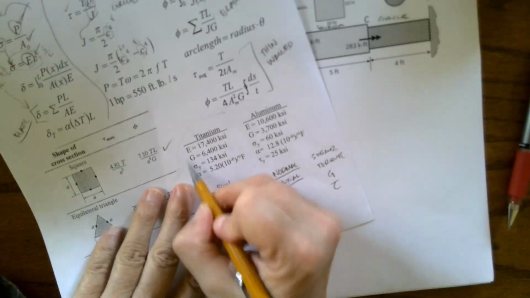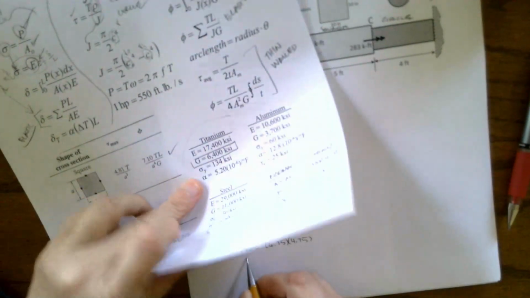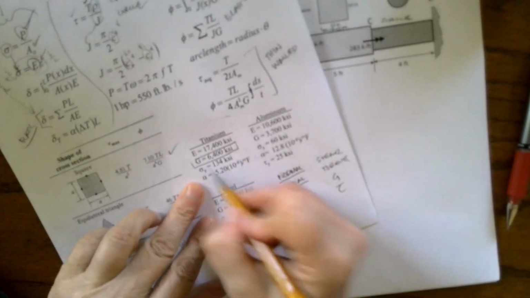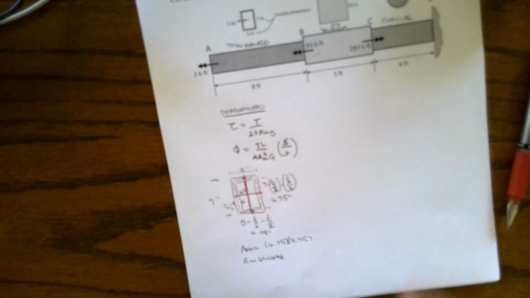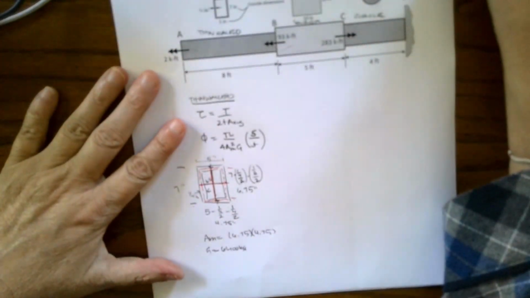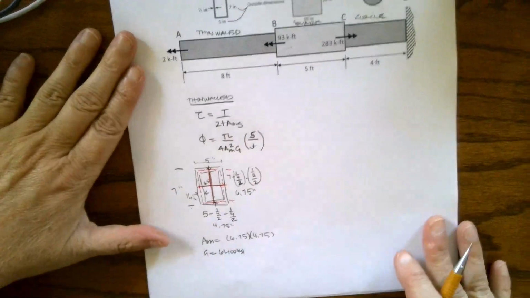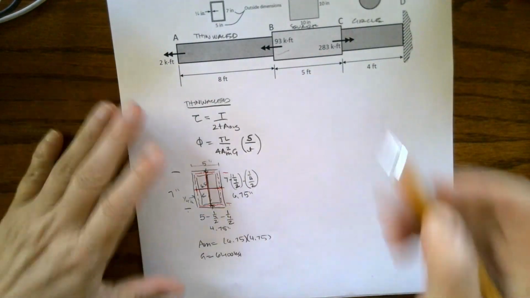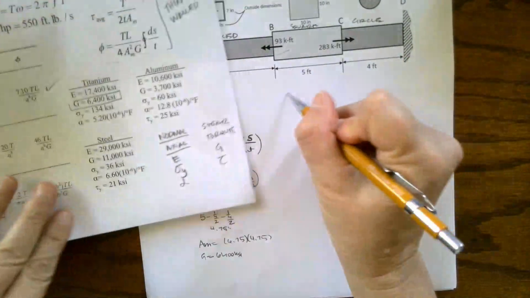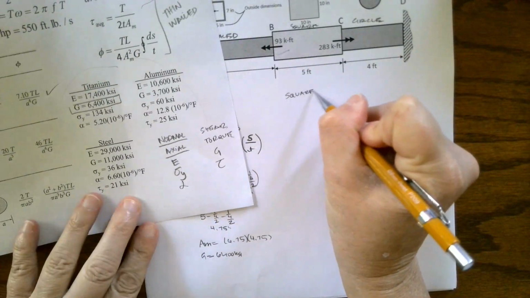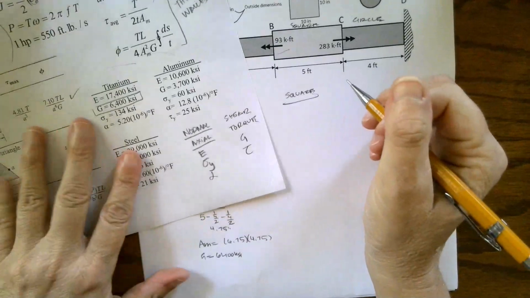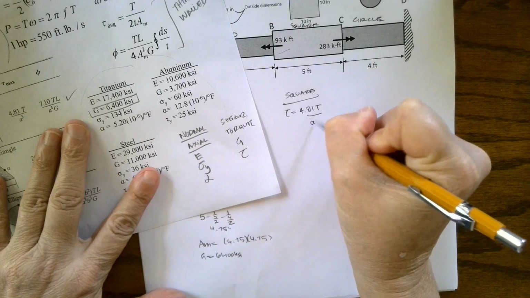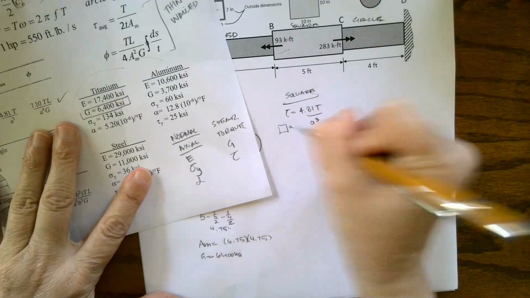Okay. I also know that it is titanium. And if I'm dealing with shear, I am going to have a G of 6,400 KSI. And I don't have to check it against yielding because it didn't give me that yield allowable stress. So that's kind of what's going on here. Now I have a square. Okay, do you guys see the square? So if I'm looking at a square, then I can note that the maximum is 4.81 T divided by a cubed, and a is that outside edge.